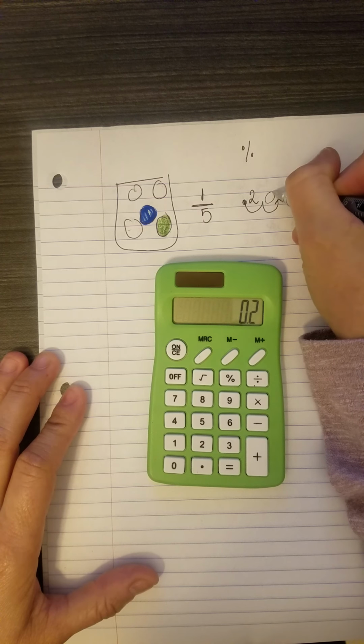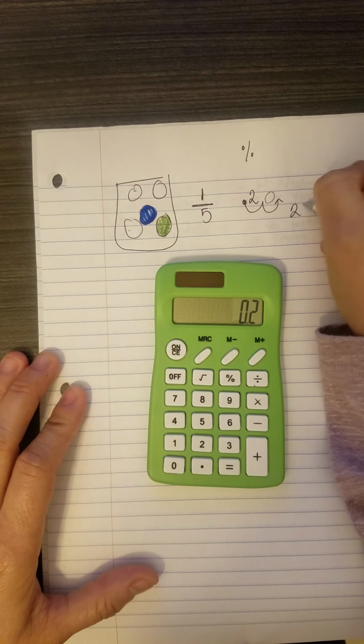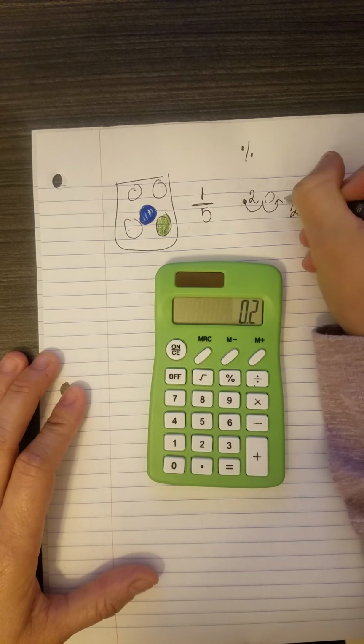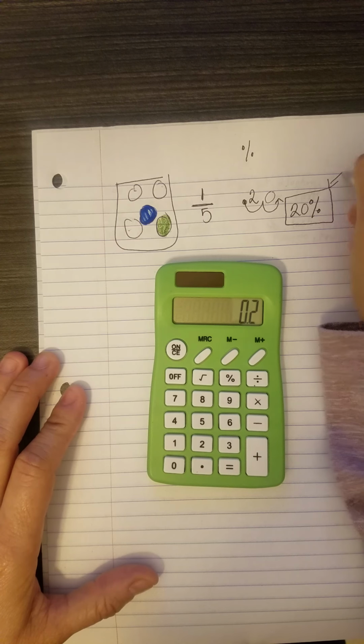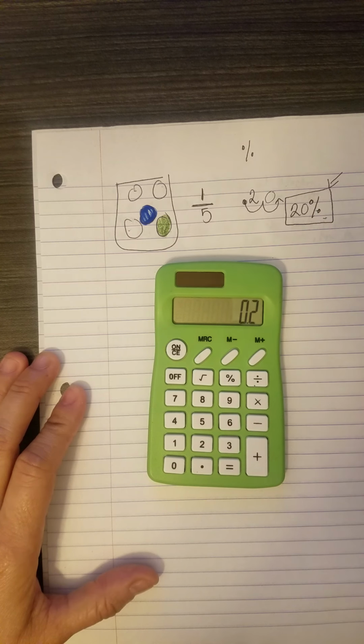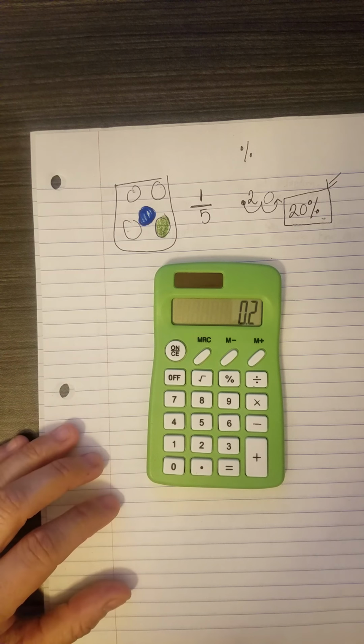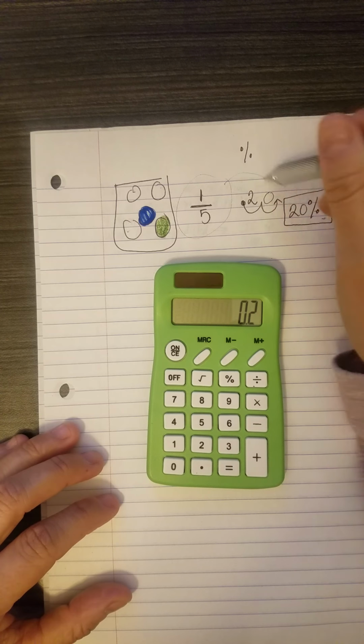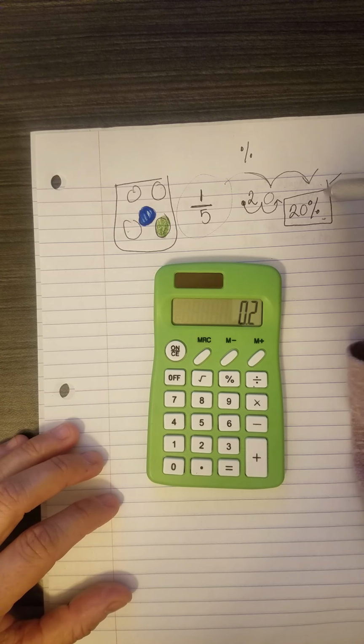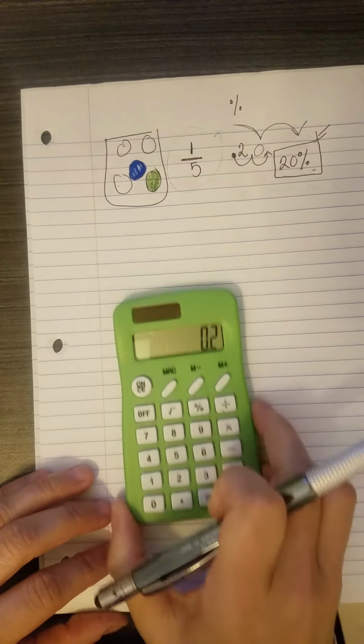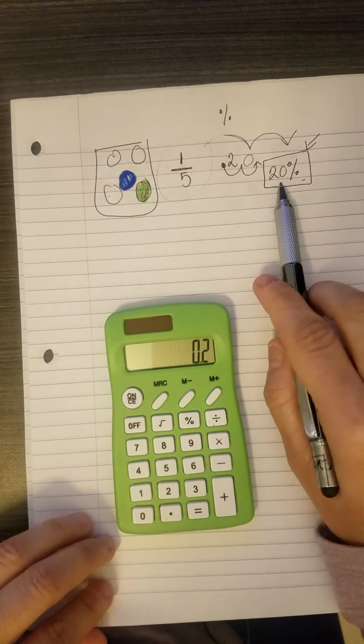You need a 0 here. So there is a 20% chance that you're going to get a green marble. So you have to understand that all of this can be converted into a decimal. Once it's converted into a decimal, then you can convert into a percentage.